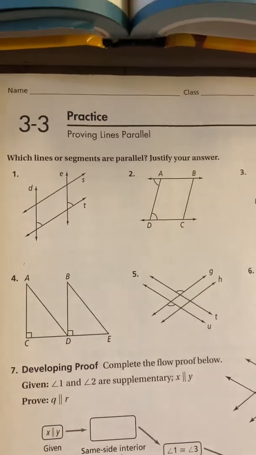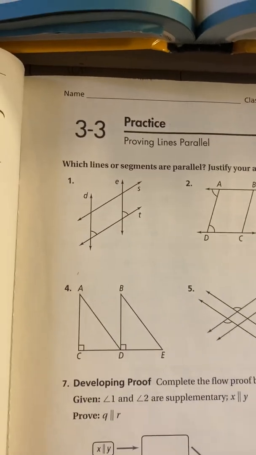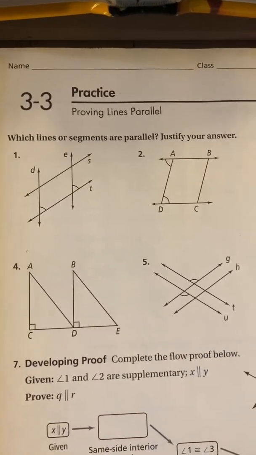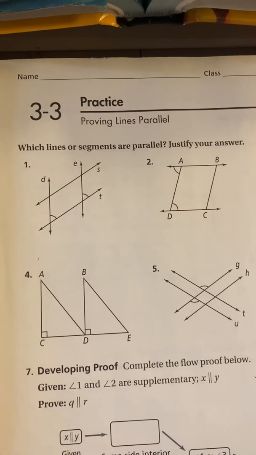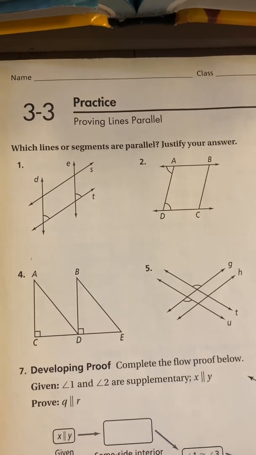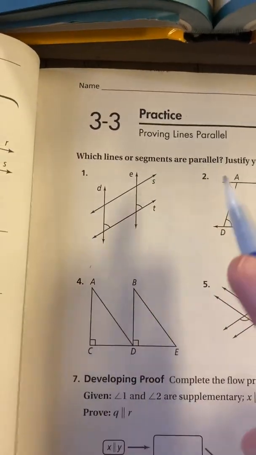Okay, so this practice says which lines or segments are parallel and justify your answer. So you've got to use your properties: alternate interior angles are congruent, alternate exterior angles are congruent, corresponding angles are congruent, and same side interior angles add to be 180. So you've got to see if any of those apply.